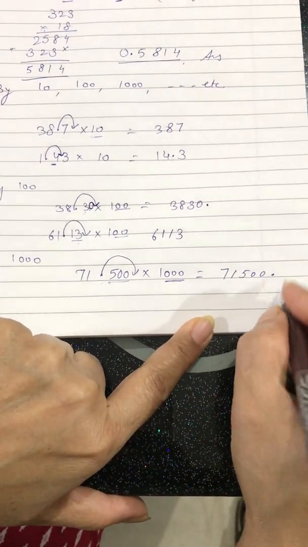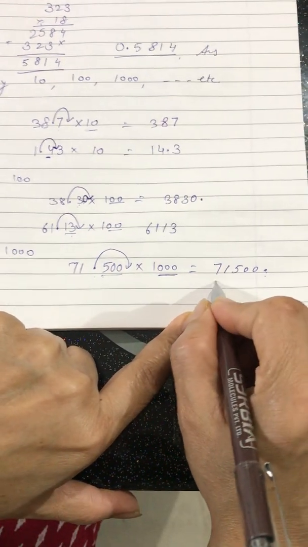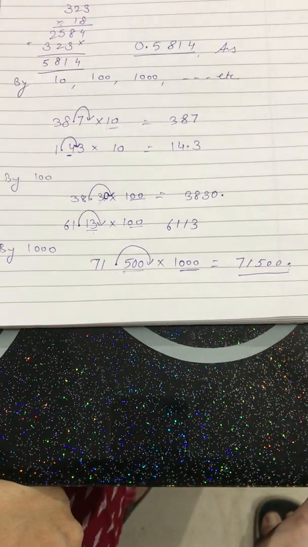It is not necessary that you put the decimal in the last. If you don't put the decimal, then also it is correct, 71,500.